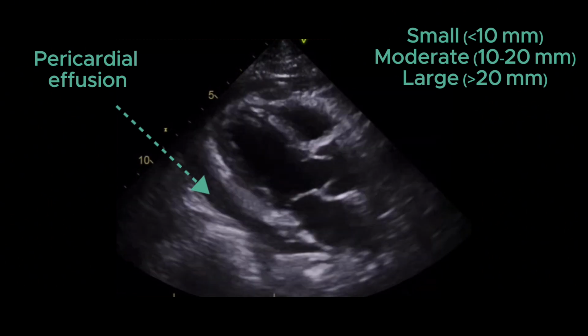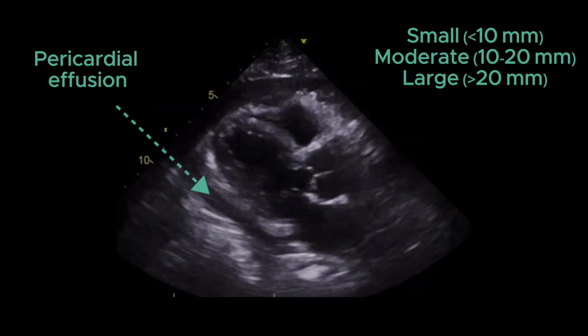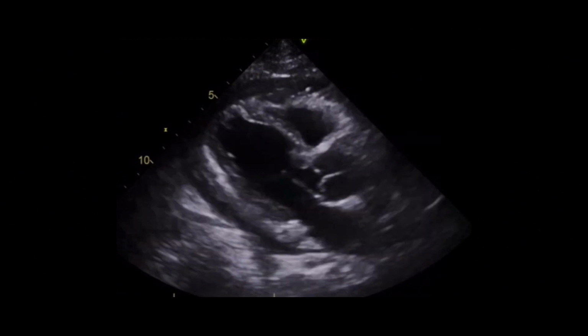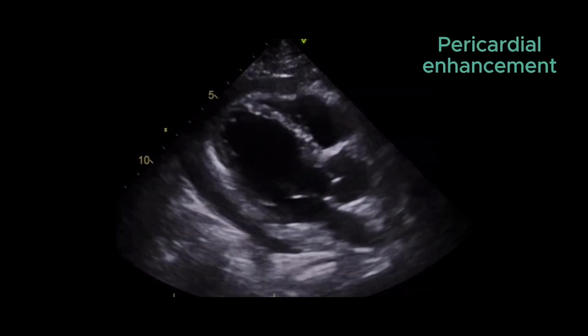Echo can also identify signs of impending cardiac tamponade, although this is a clinical diagnosis. Finally, there is often said to be hyperechogenicity of the pericardial layers in acute pericarditis.